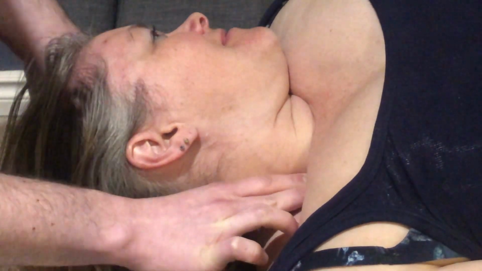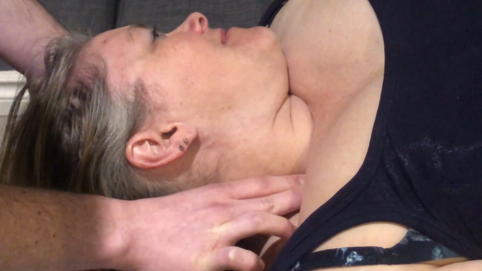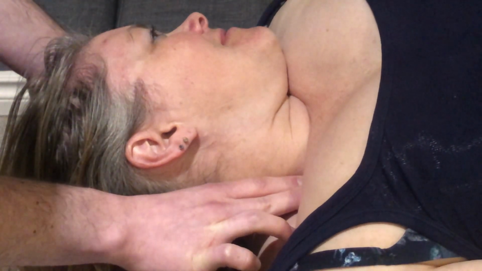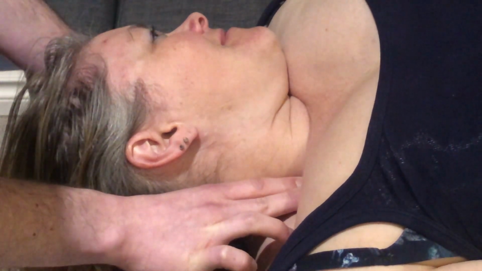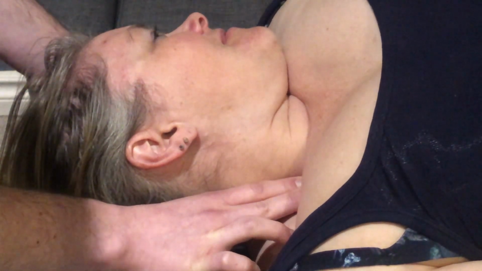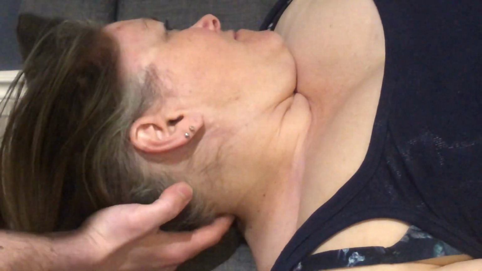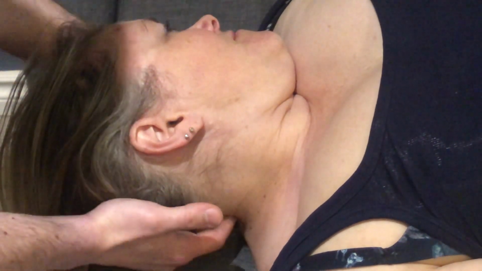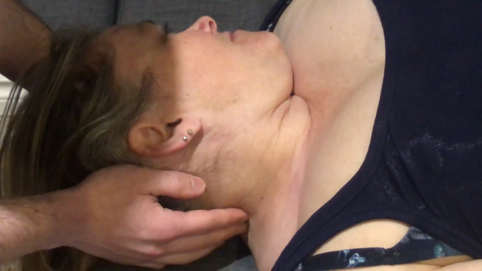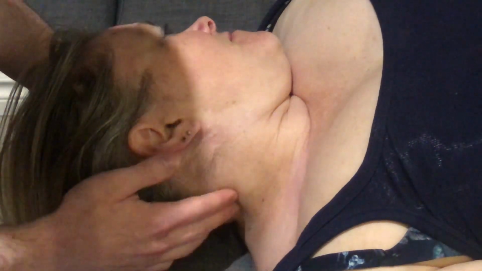So for the actions of the anterior scalene, it bilaterally flexes the neck and head. It also elevates the first rib in deep inspiration. It unilaterally, ipsilaterally tilts the head and contralaterally rotates the neck. So it also is located in the posterior triangle of the neck, which is outlined by the upper fibers of the trapezius, the SCM, and the clavicle.